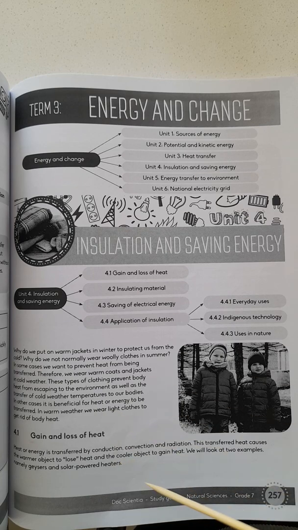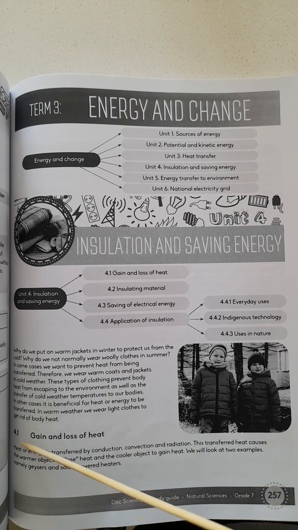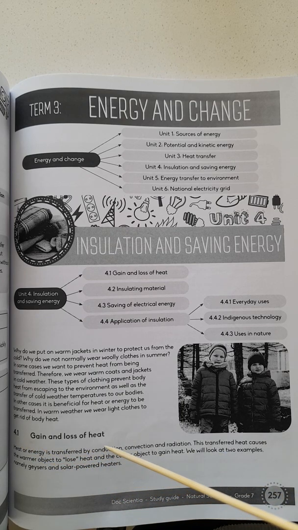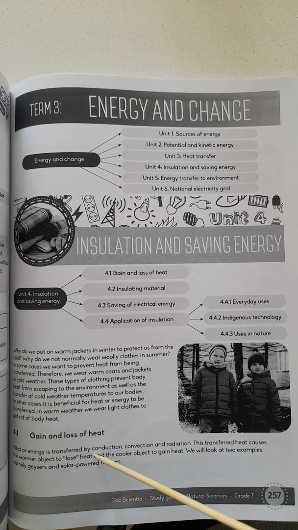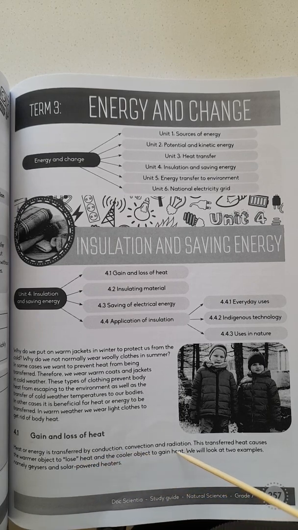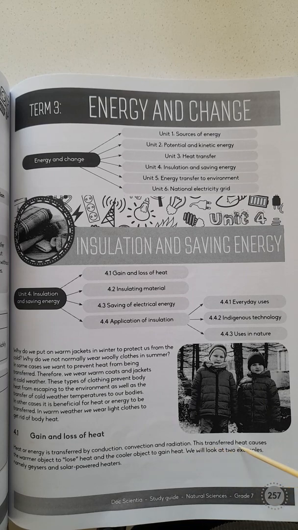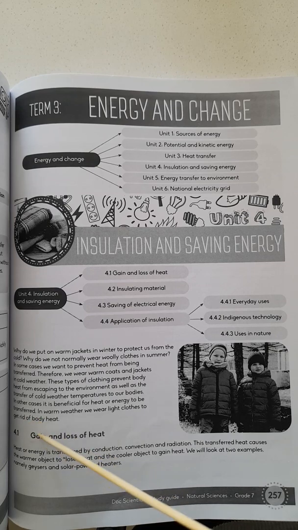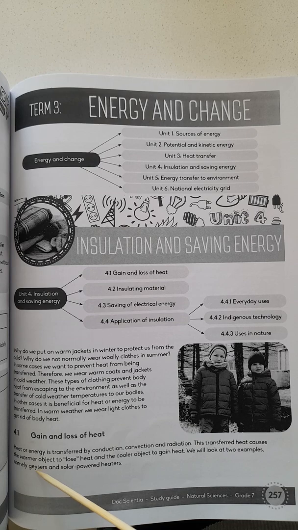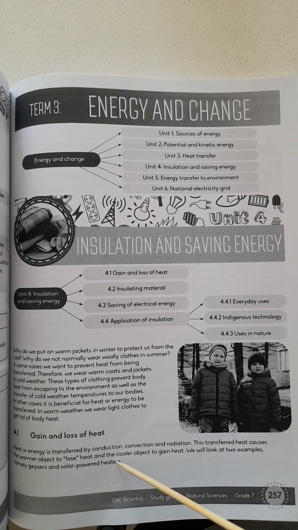Okay. I've skipped something. Let's start. Heat or energy is transferred by conduction, convection, and radiation. This transferred heat causes the warmer objects to lose heat and the cooler objects to gain heat. We will look at 2 examples, namely geysers and solar powered heaters. So when we look at gaining heat and loss of heat, we will look at 2 examples, which are geysers and solar powered heaters.